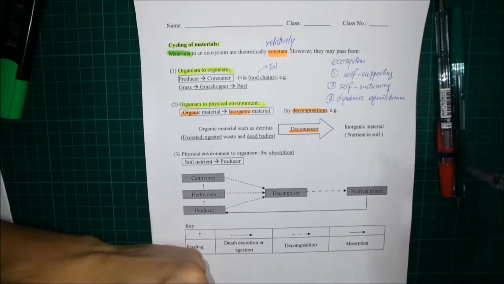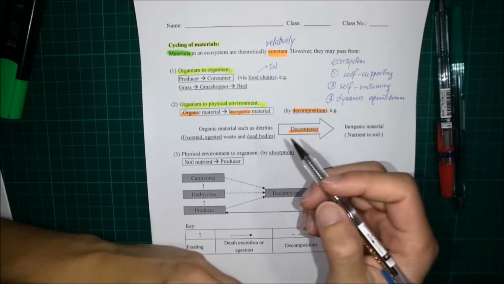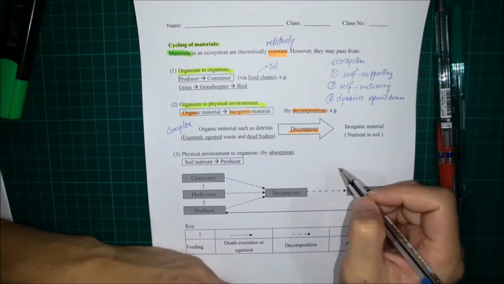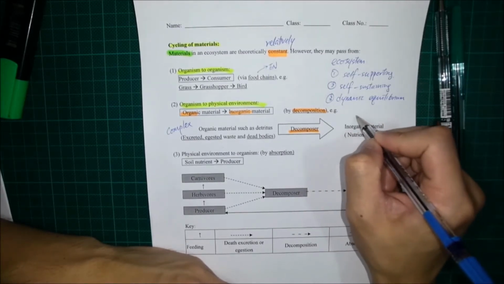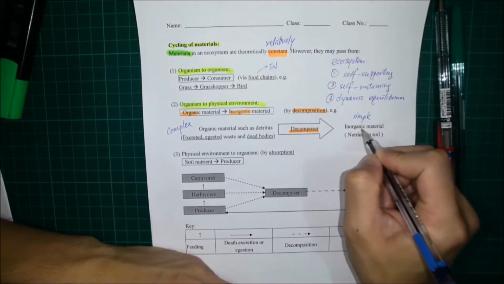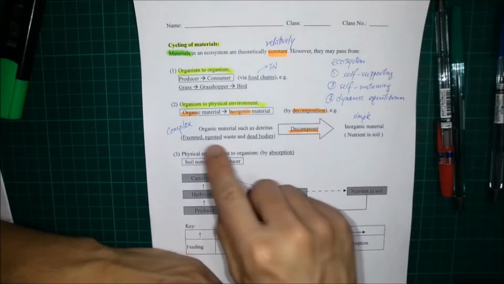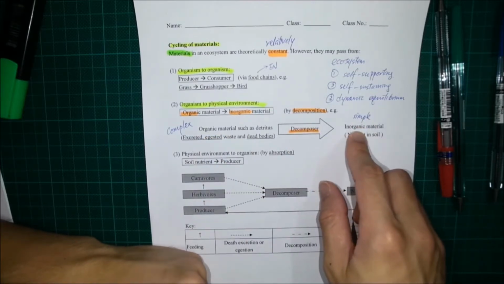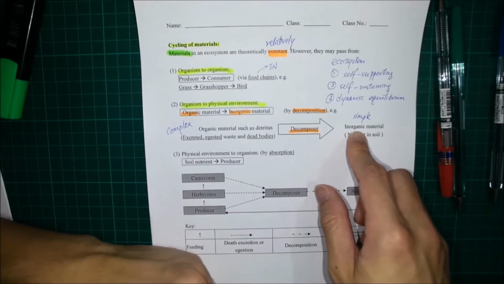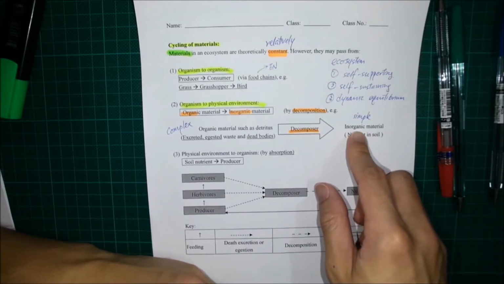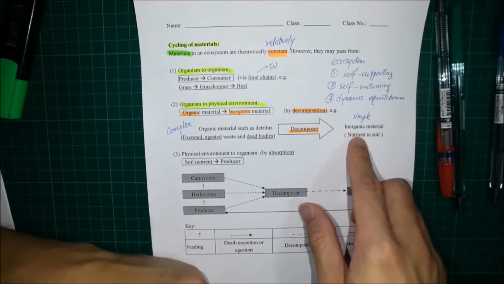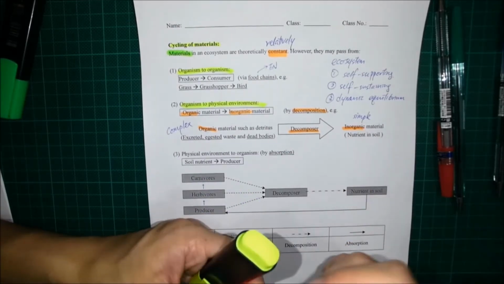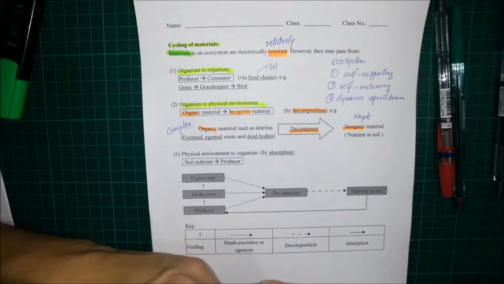In chapter 9, when we talk about plant nutrition, for those organic materials we have another term to describe them: complex. And for the inorganic material, we have another term: simple. Simple inorganic material, complex organic material. For example, protein, carbohydrates, something like this. The inorganic materials can be carbon dioxide, and maybe nitrate, or the mineral salt. We learned this in chapter 9. So in decomposition, organic things must be decomposed to become inorganic material first.